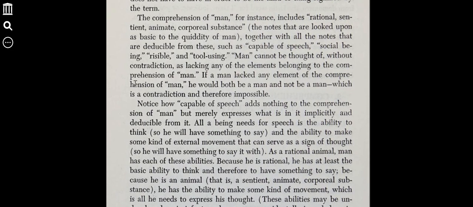The comprehension of man, for instance, includes rational, sentient, animate, corporeal substance. The notes that are looked upon as basic to the quiddity of man, together with all the notes that are deducible from these, such as capable of speech, social being, risible, and tool using. Risible meaning capable of laughter.